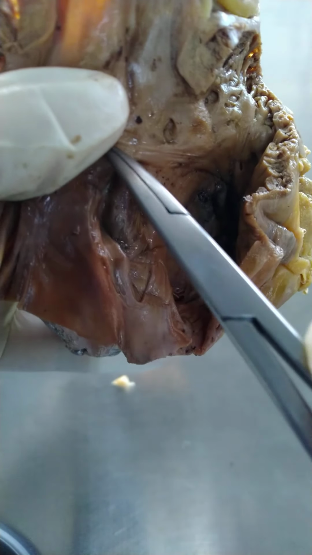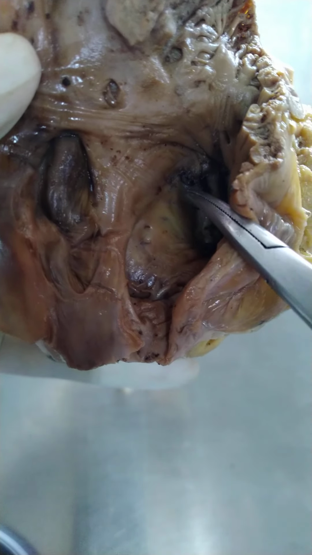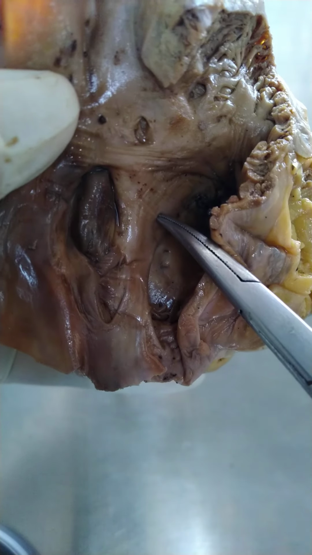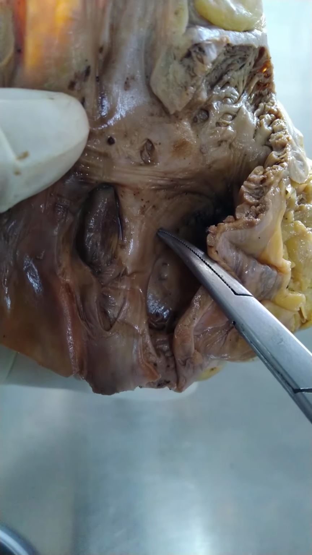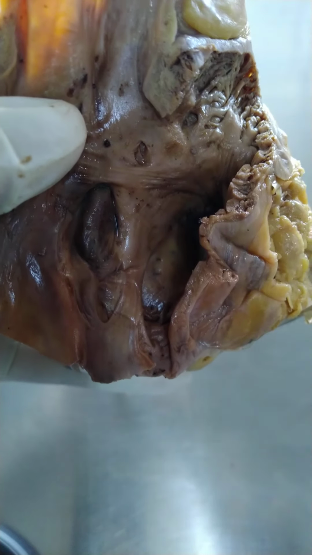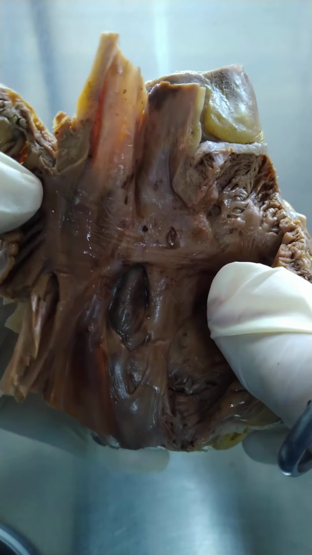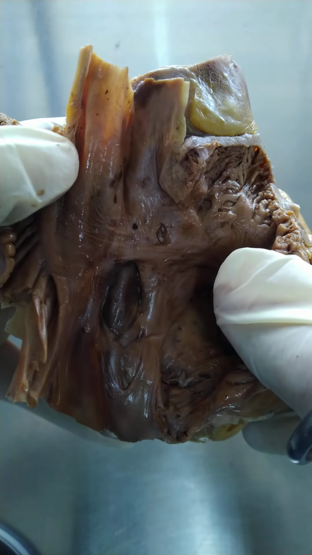So Koch Triangle. So what is the significance of the Koch Triangle? At the center of the Koch Triangle is the location of the Atrioventricular Node, the other pacemaker of the heart. But that pacemaker will just follow the cardiac pace that is set by the Sinoatrial Node.